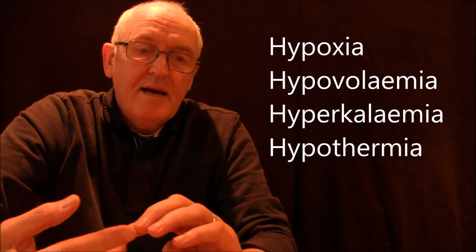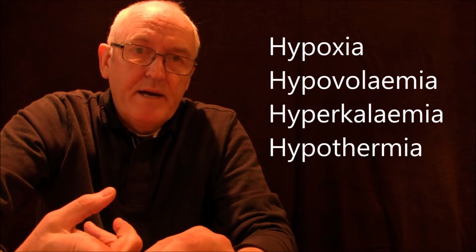That's the only way the patient's brain is being kept alive. It's the only way the myocardium and other vital organs are being kept alive. We don't want that to be interrupted. So let's start off by thinking about the 4 H's. These are hypoxia, hypovolemia, hyperkalaemia and hypothermia.